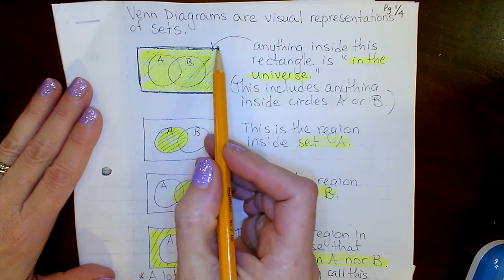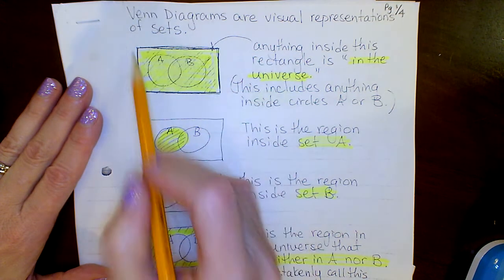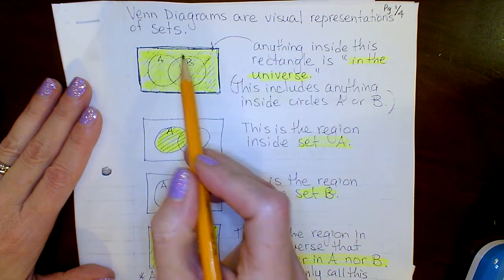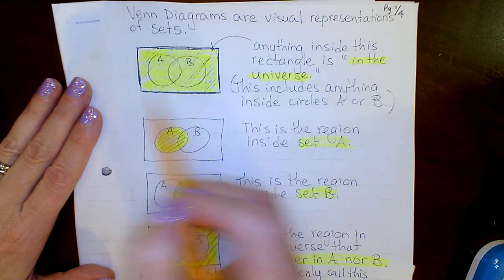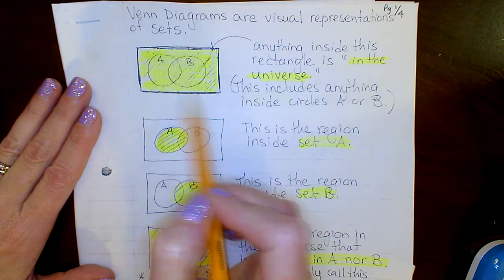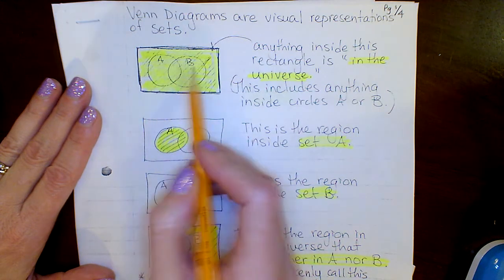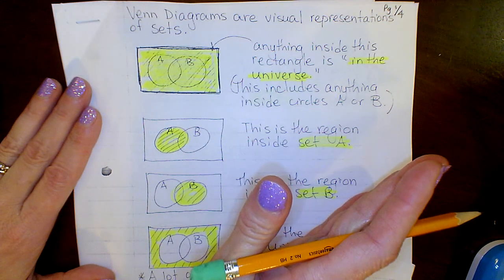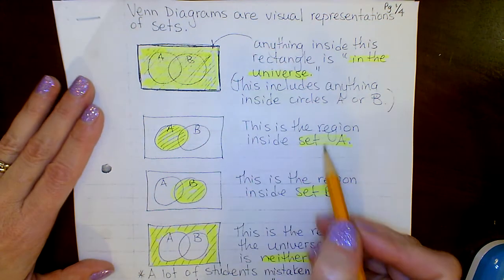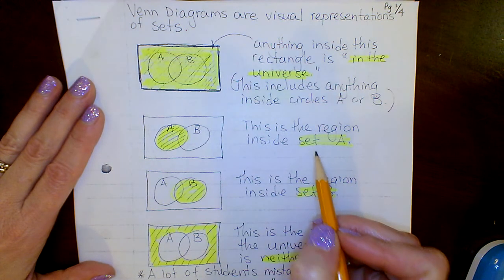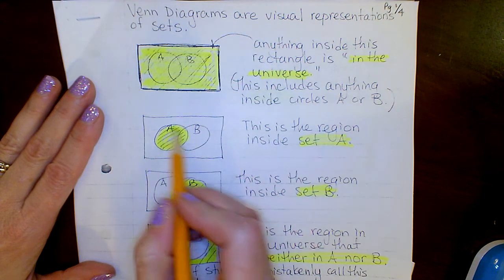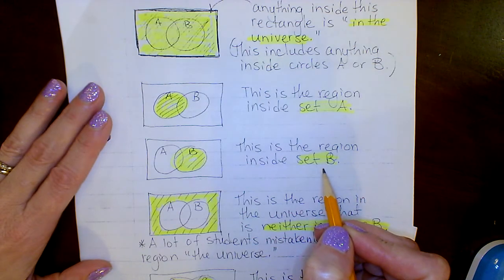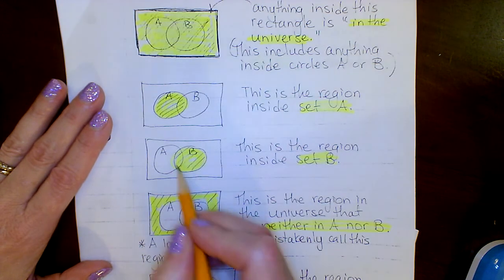Okay, so as far as a Venn diagram goes, when we draw this rectangle, and we have sets A and set B here, we have those sets represented by circles. This rectangle, anything inside there is the universe, including stuff in A, in B, in both, in neither. All of that is in the universe, okay? If we talk about a region that is just the stuff inside set A, it's just inside circle A here. If we're talking about inside set B, then we're talking about just inside circle B.